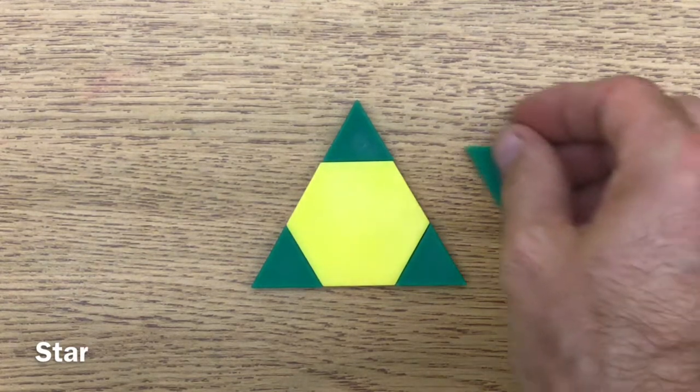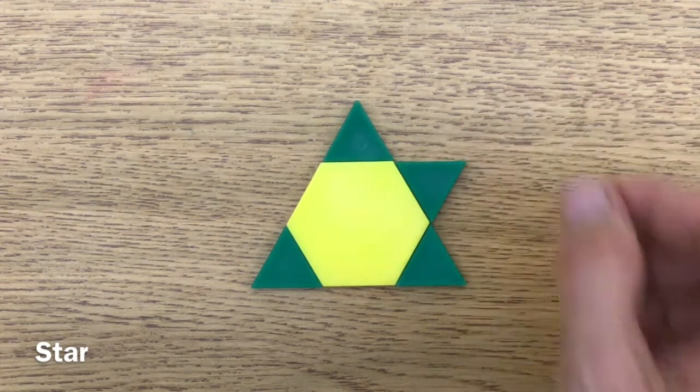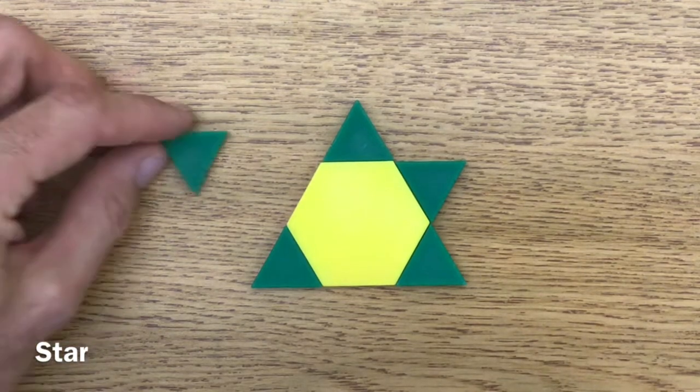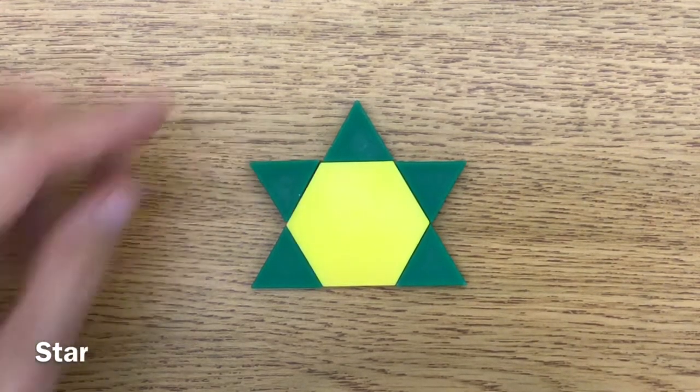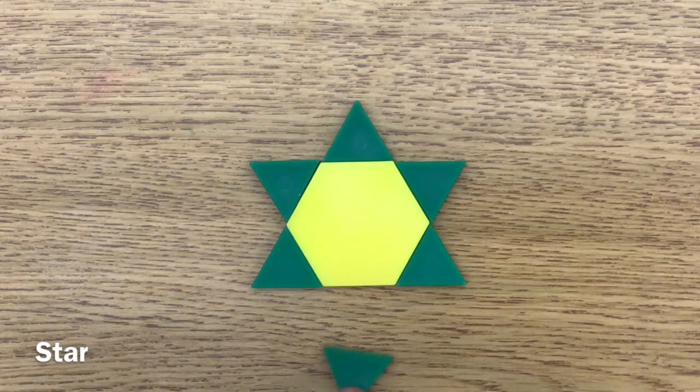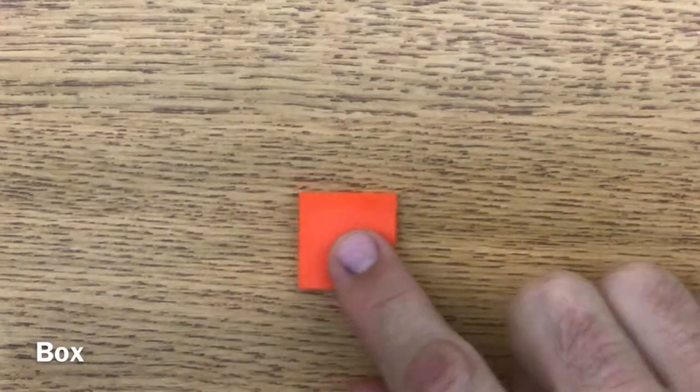Let's make a star. Put that piece there. Another triangle here. And one more at the bottom. Did you get a star? I hope you did. Let's try a new one.